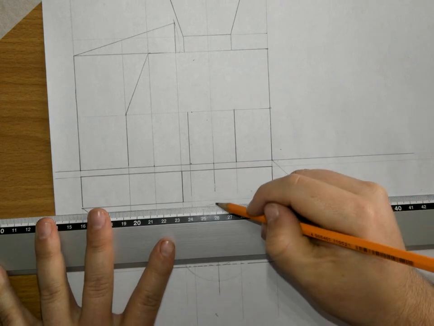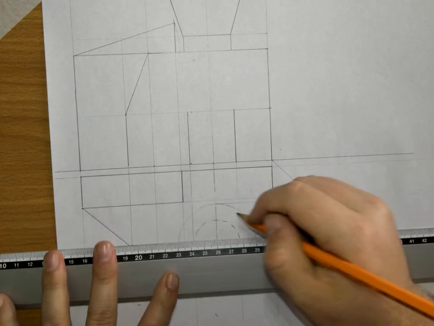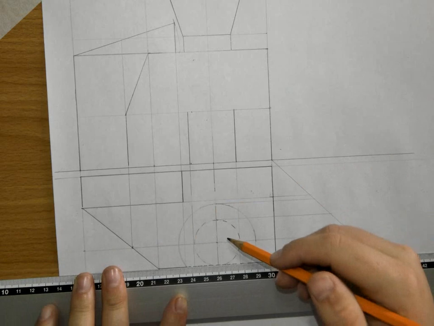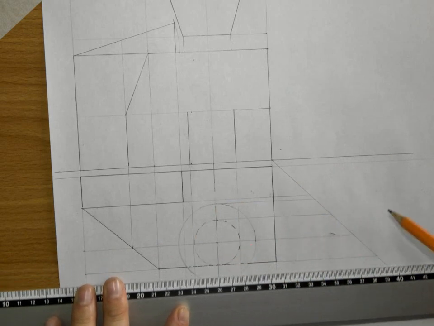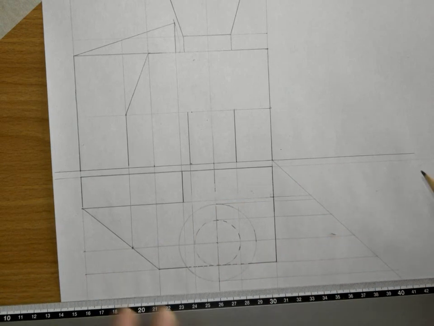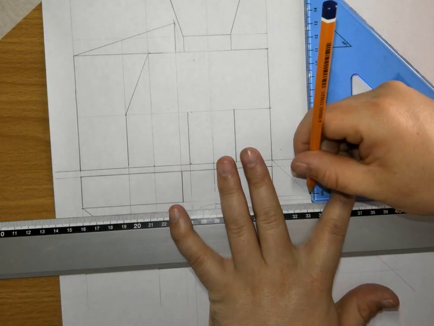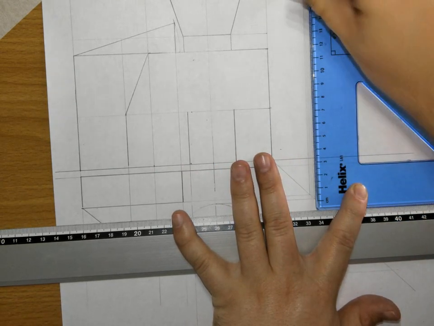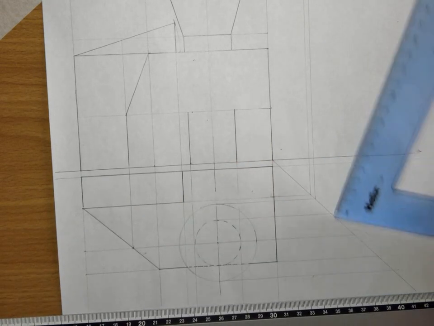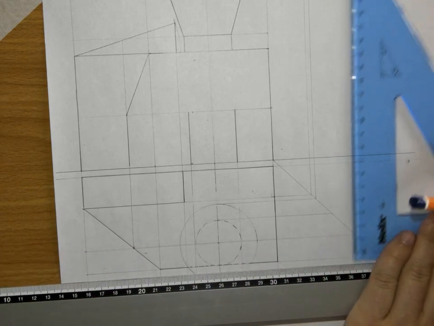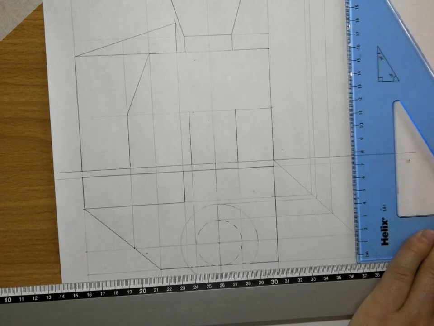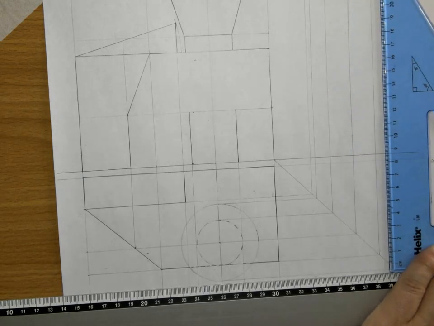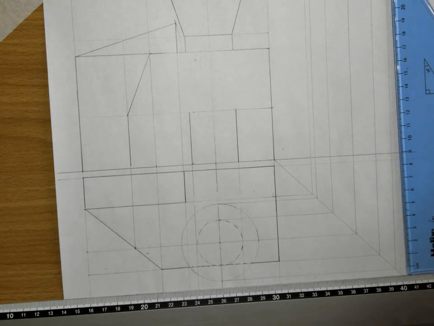Apologies about any excess noise. So now bring them straight up. So I brought all the lines straight up.